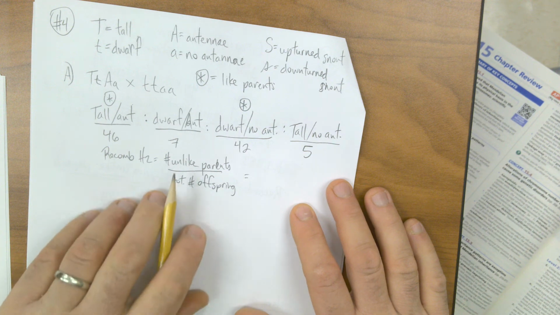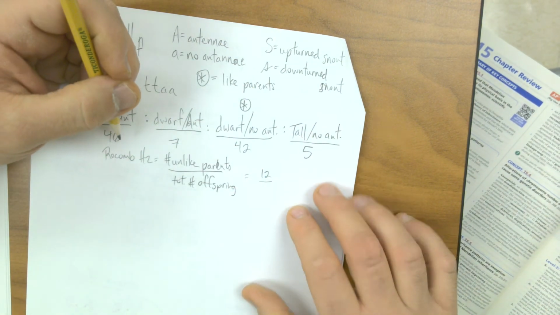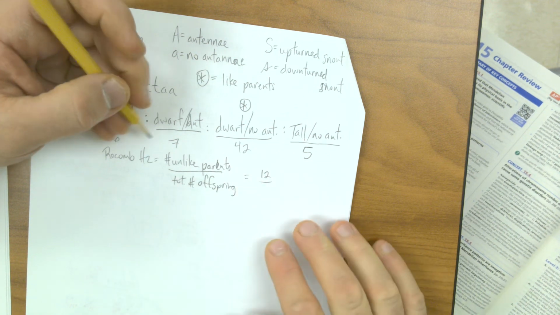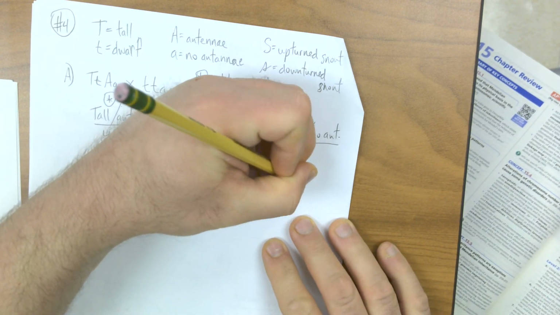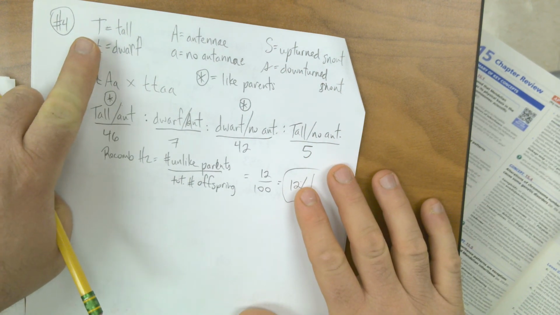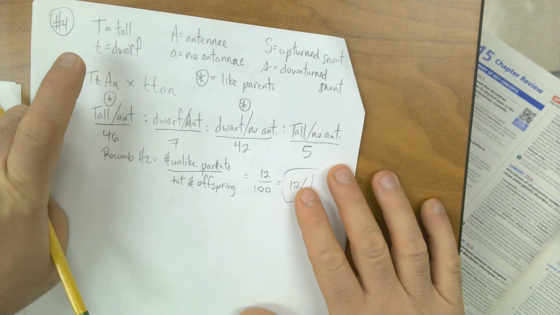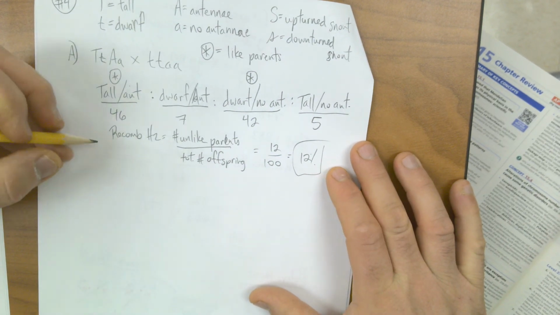So this ends up being 12 that are unlike their parents, and it is 88 plus 12. It's 100 offspring total. So the recombination frequency is 12% for the gene for height and antennae. All right, so that's the first part.